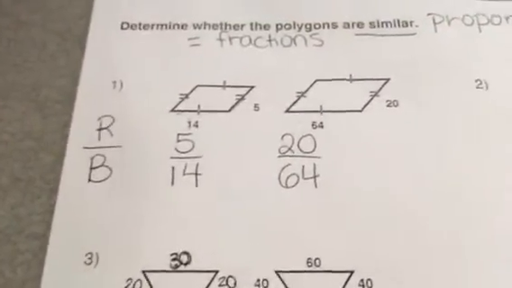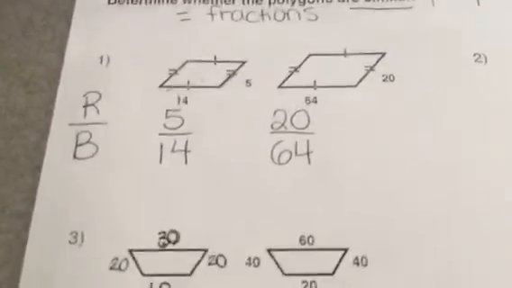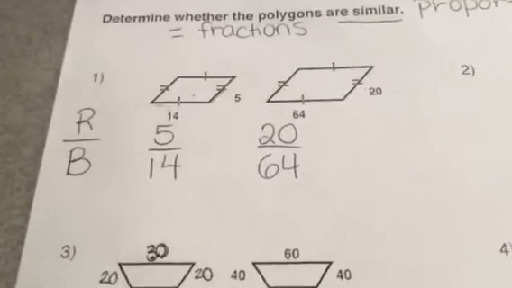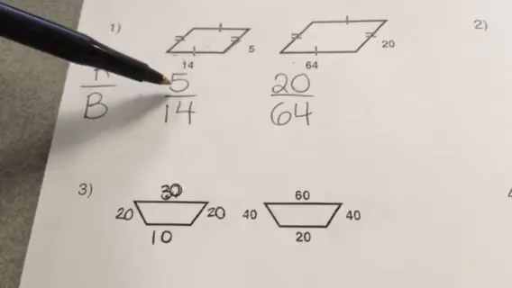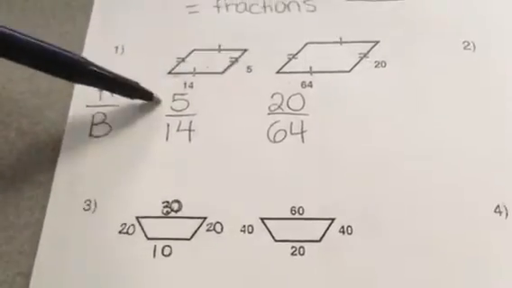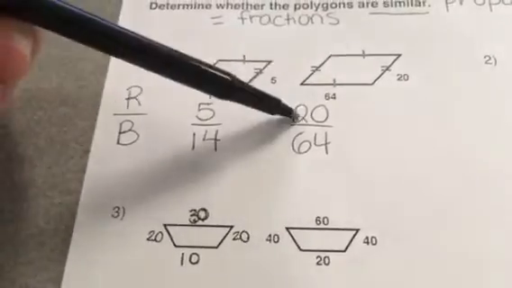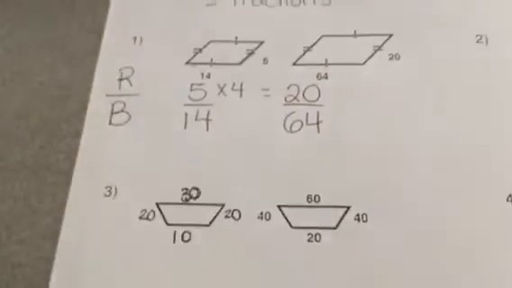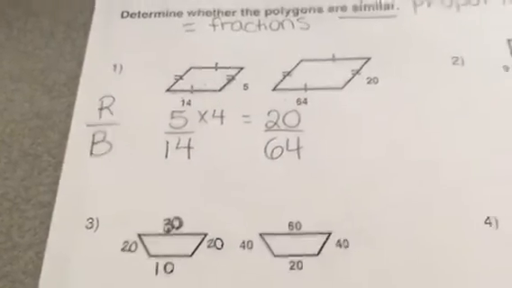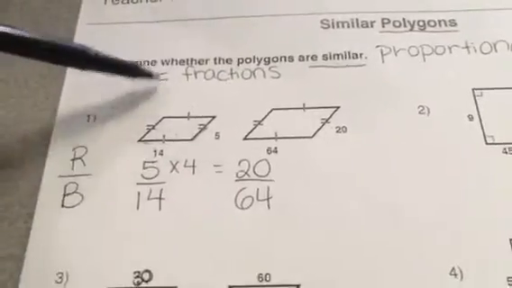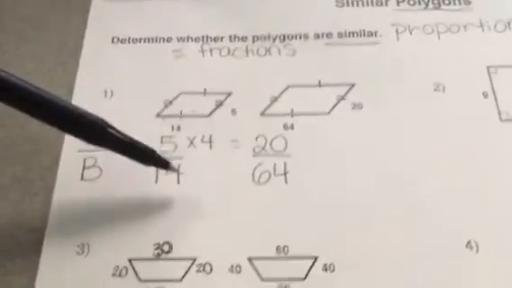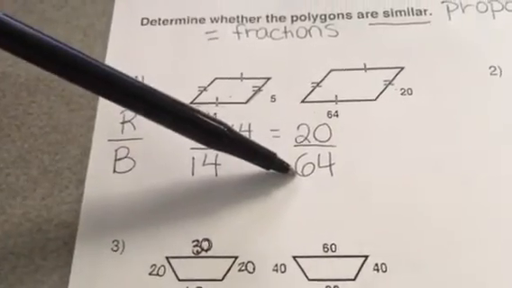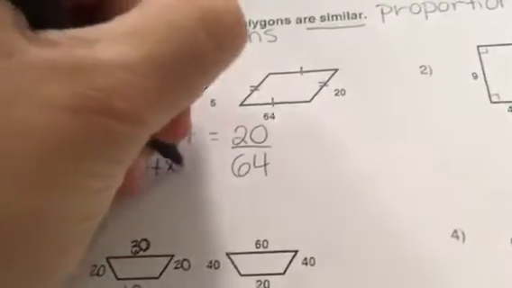And when we're looking at proportions and these fractions, we're always looking for patterns, or numbers that we already know. So I know just by looking at this, 5 and 20, that those are related. I know that if I multiply 5 times 4, it's going to give me 20. Now for these to be equal fractions or proportional, we should be able to multiply 14 times 4 and get 64. So let's try it.